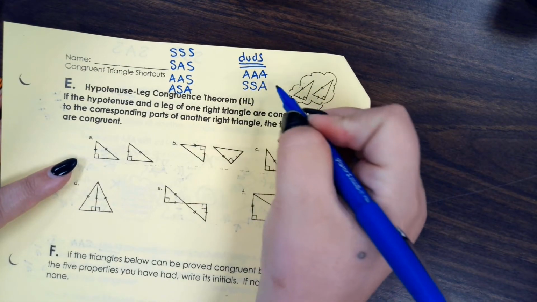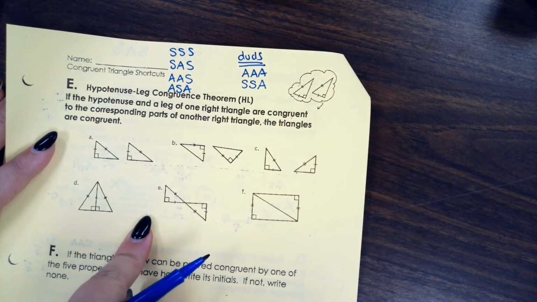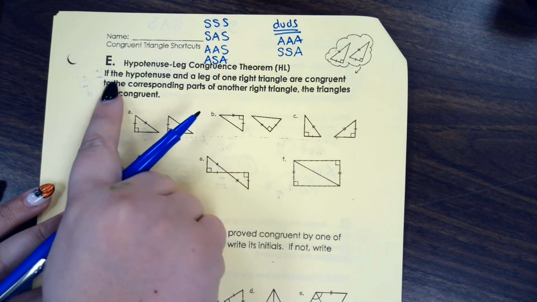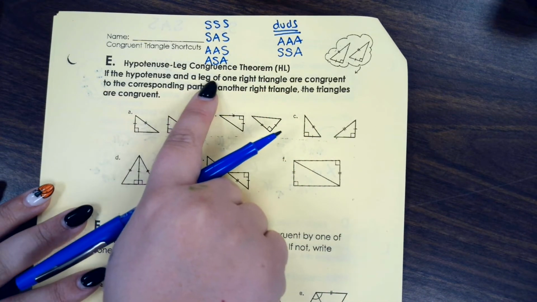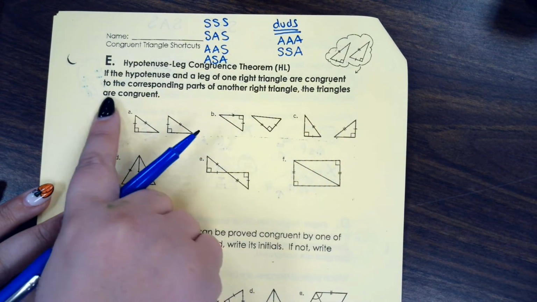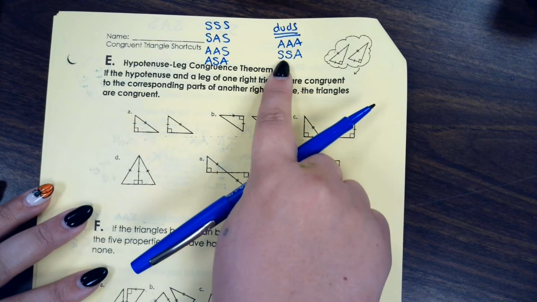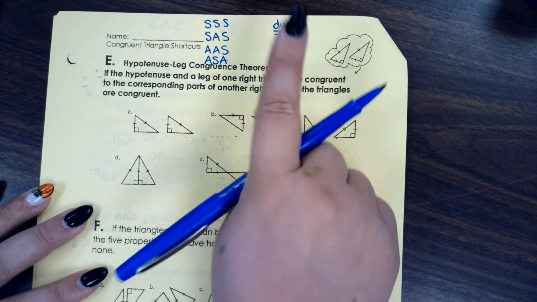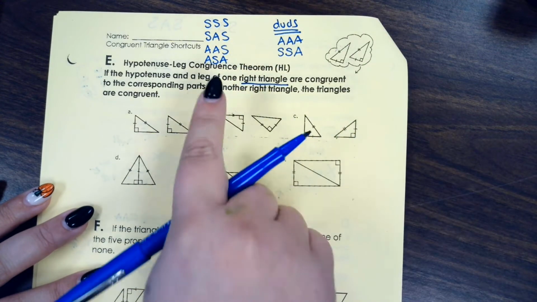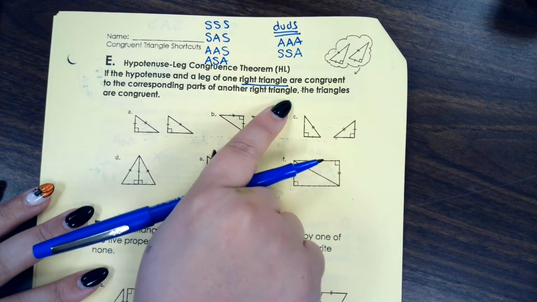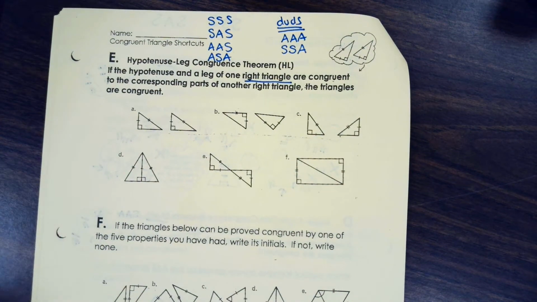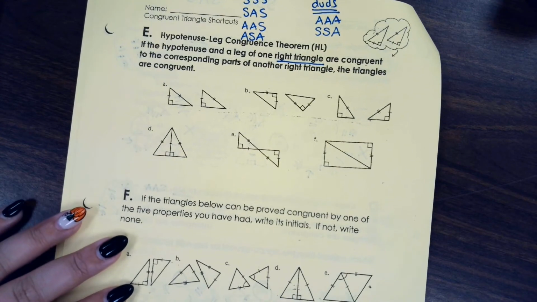So side, side, angle, unless you have a right angle. So let's see what I mean. Hypotenuse leg theorem says, if the hypotenuse and a leg of one right triangle are congruent to the corresponding parts of another triangle, the triangles are congruent. So side, side, angle does not work unless you have a right triangle. Because of course, that's the only way you have a hypotenuse, right? Right triangles, hypotenuses, those go hand in hand. So let's take a look at what I mean.